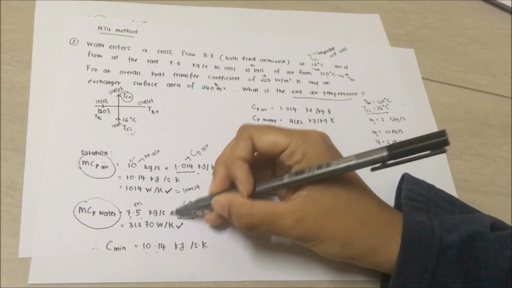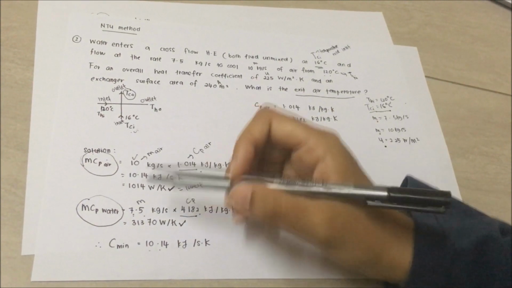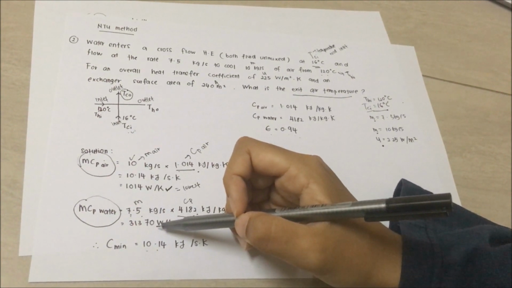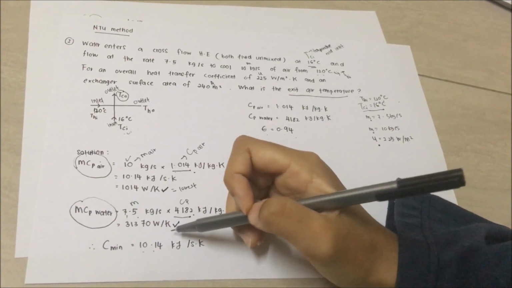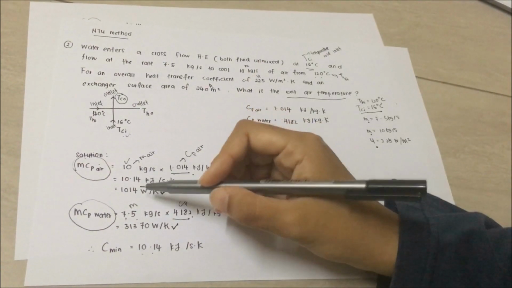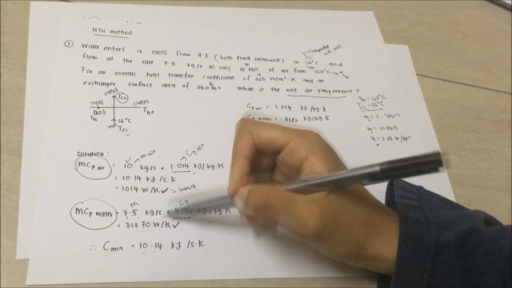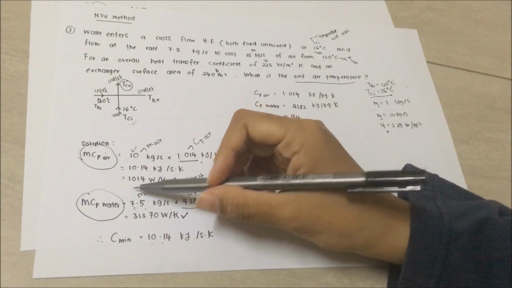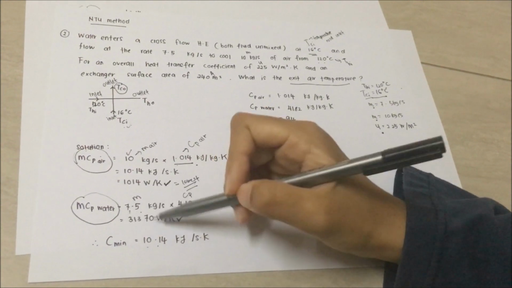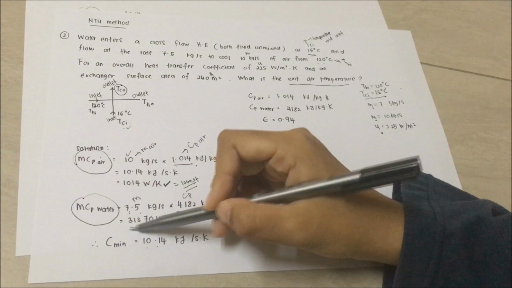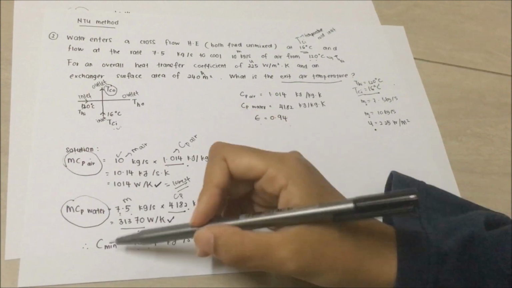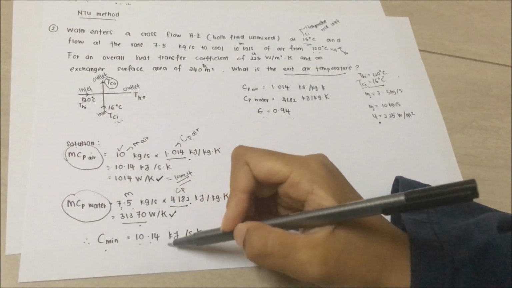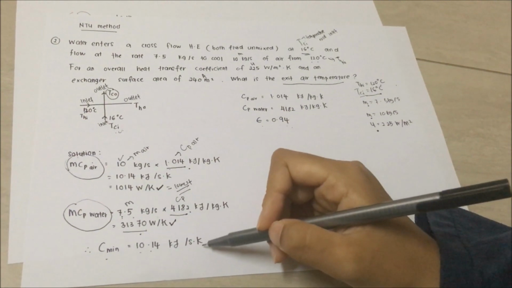Then we multiply both of these values and we can get 313,070 W over K. Next, since we have two values, this one is the lowest because this one has the lowest value compared to this one for the heat capacity of the water. So automatically the C minimum is the 10.14 kilojoule over K.